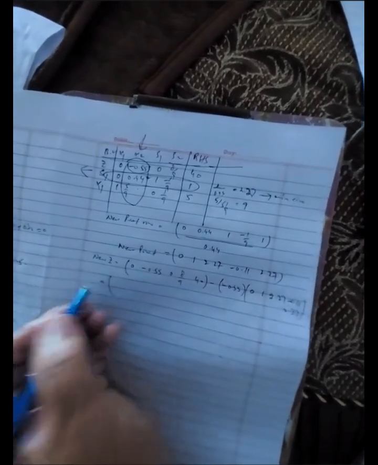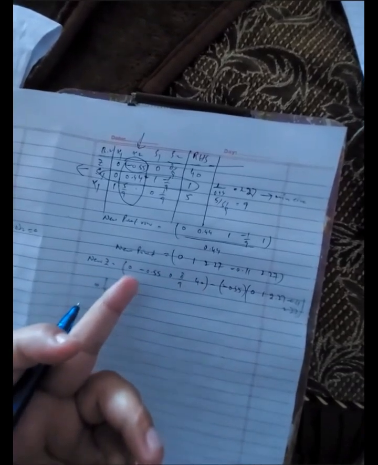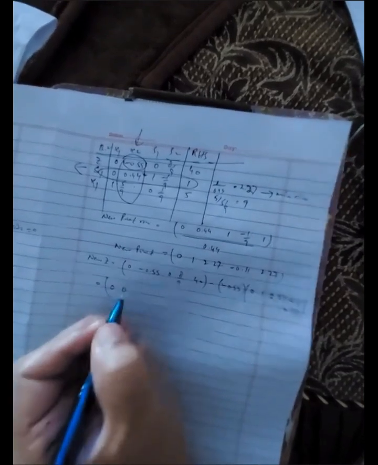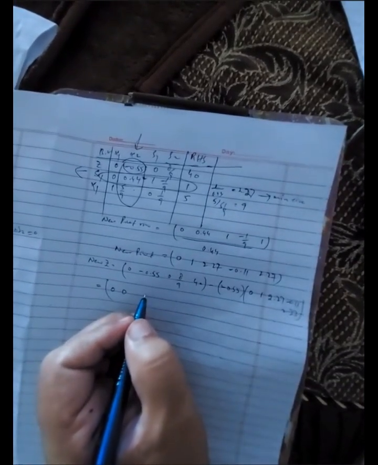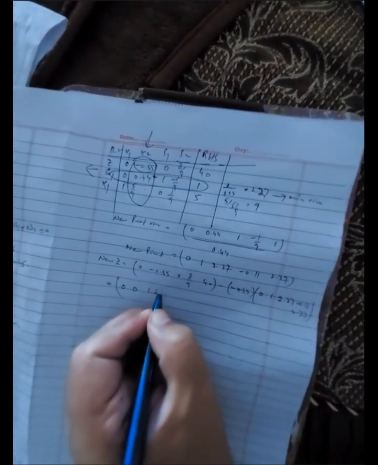So I just want to know the basics of it, and just repeat it with me. Plus 0.55 into 2.27 will give us 1.24, and 0 plus 1.24 is 1.25.